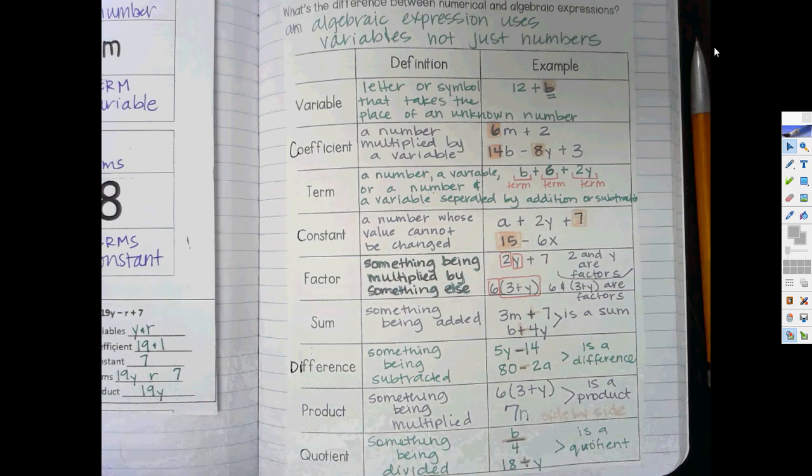So these are the notes that we took in class. This is on page 23 in their notebook. We've spent 2 days on the vocabulary, and we spent today identifying those parts again.